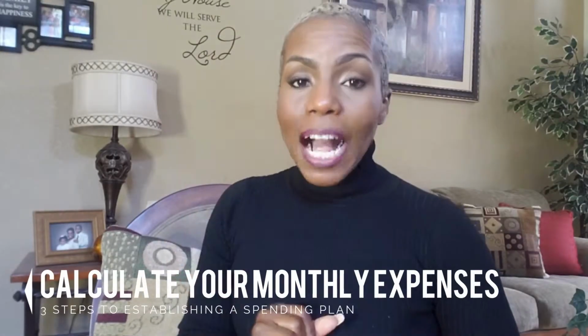Step number 2 is to calculate your monthly expenses. Include all the money that you pay out for rent, utilities, car, insurance, clothing, church, entertainment, wherever you spend money. Include all of that in your expense report. Gather as many receipts as you can that will also help you identify where your expenses are.